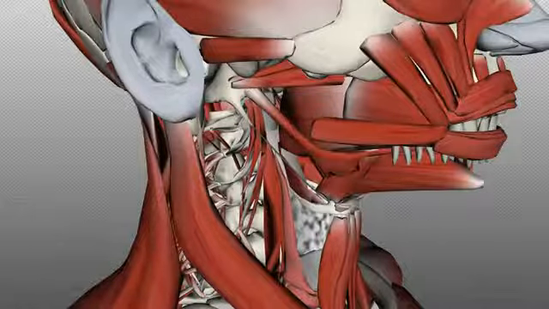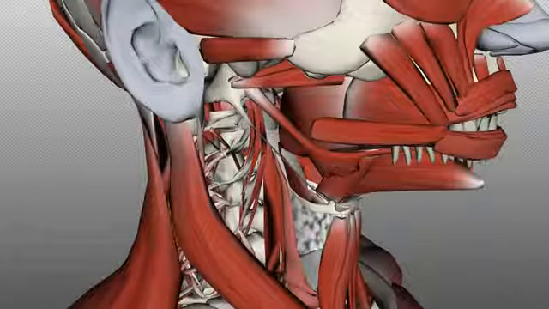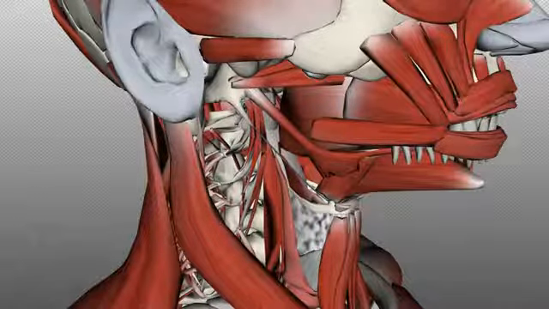Hyoglossus, so hyo referring to the hyoid bone, originates on the greater horn of the hyoid bone and inserts onto the tongue, and the styloglossus originates on the styloid process and inserts onto the tongue. So those are the extrinsic muscles of the tongue.